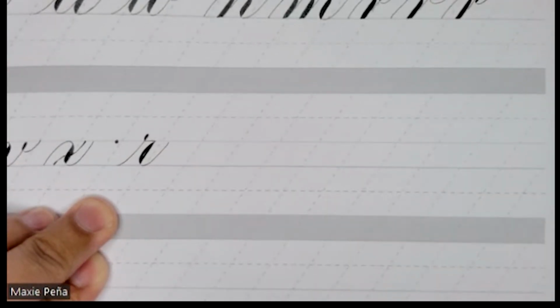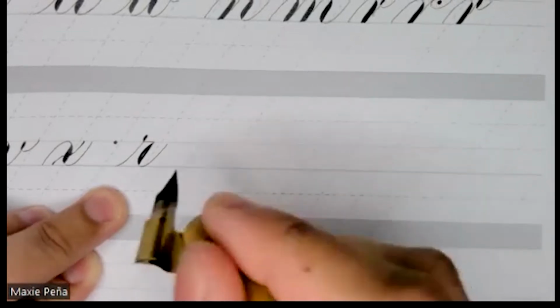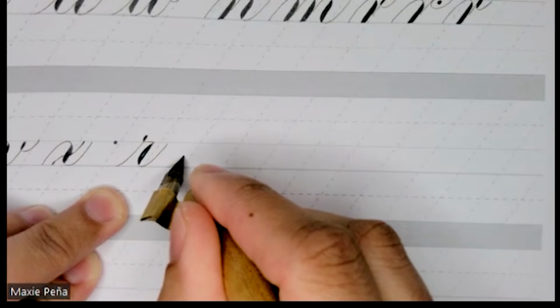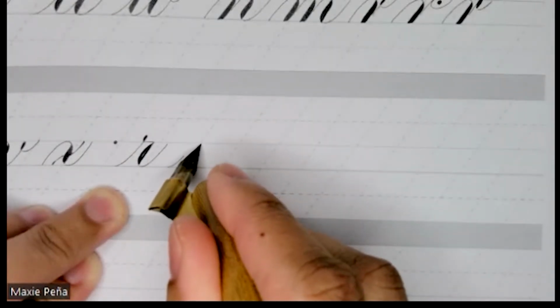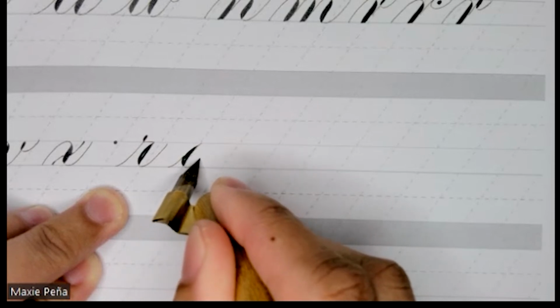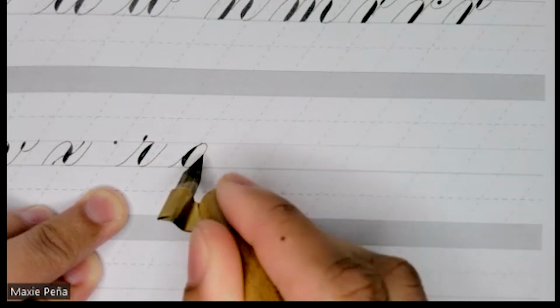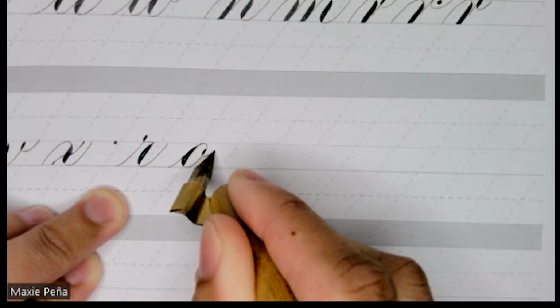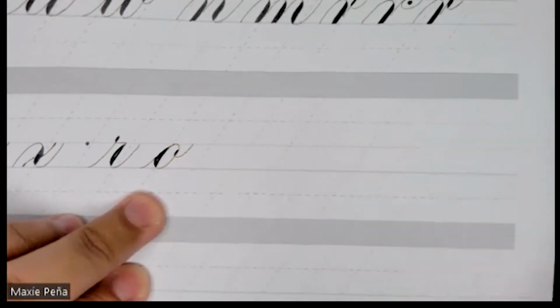Next is the letter O. For your entry stroke, don't go all the way to the header line. Just do half of it. Oval shade, and then blind loop. Exit with the same curvature that you used at the bottom.